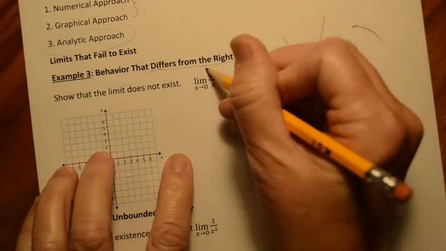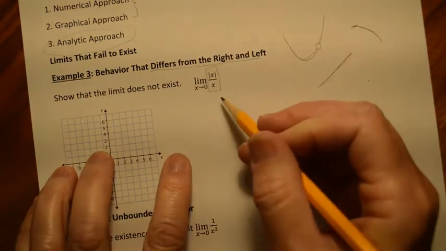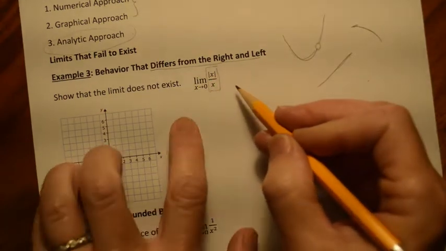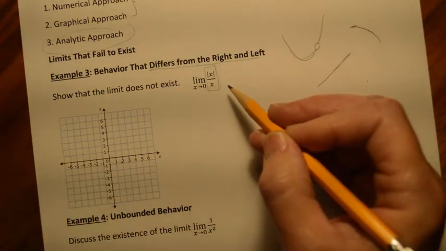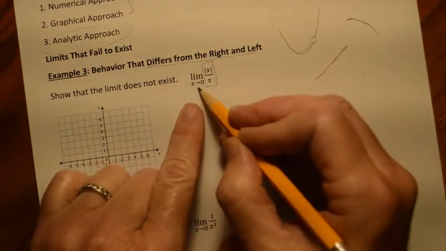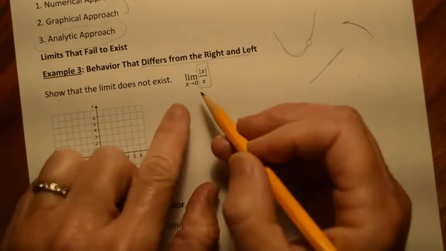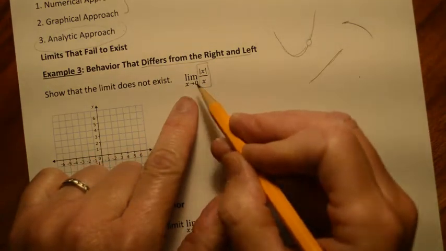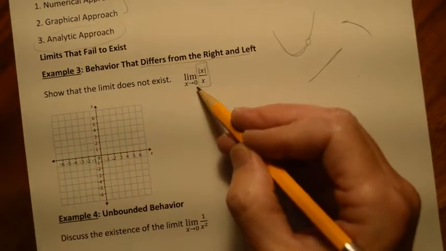So this is a classic example. We're going to see it a lot throughout the year, and each time I'm going to remind you of what to do because for some reason this just doesn't naturally stick in your brain. So we need to find out what is happening as we approach 0 from the left and what is happening to the function as we approach 0 from the right.